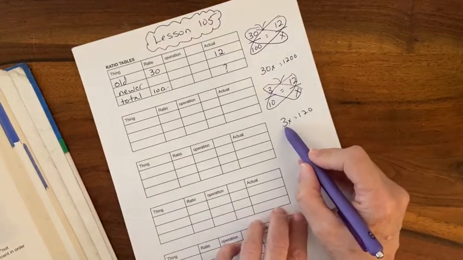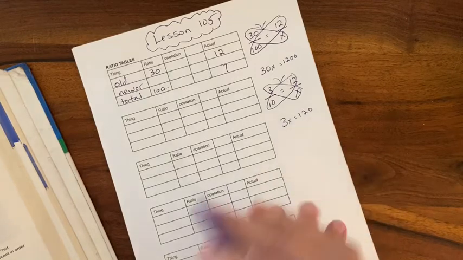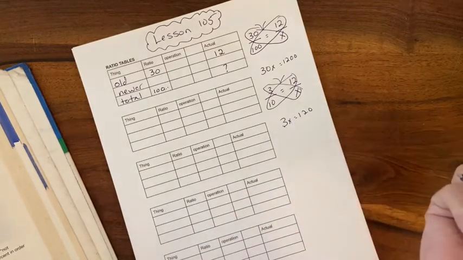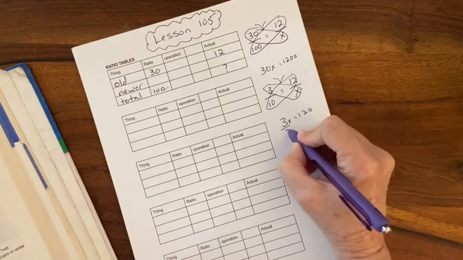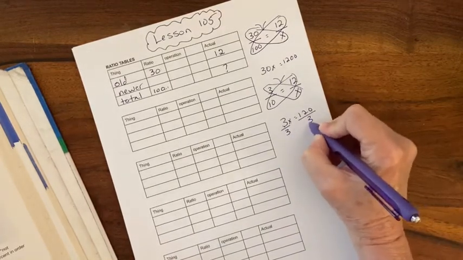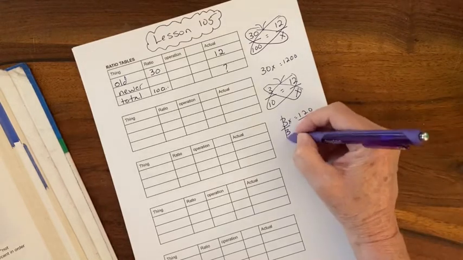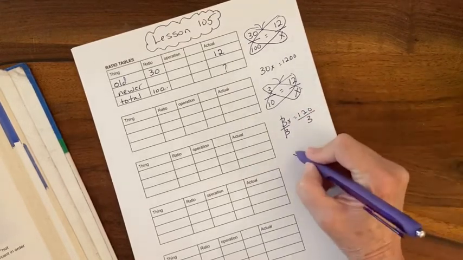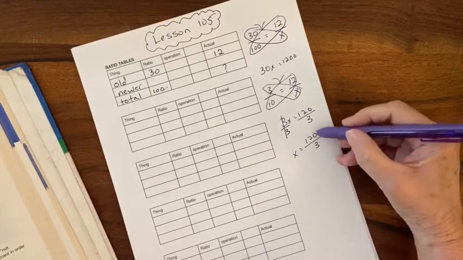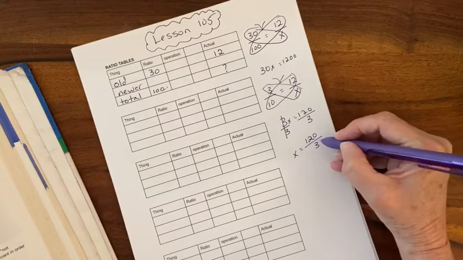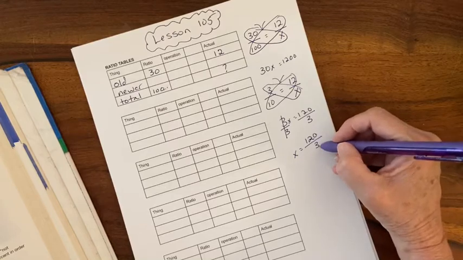So I want to get rid of that 3. I want it to go away because I want x right by itself. I want to say x equals this amount. So I'm going to divide both sides of the equation by 3. That cancels out. So then I get x equals 120 over 3. Remember, that's a division problem. So what's 120 divided by 3?